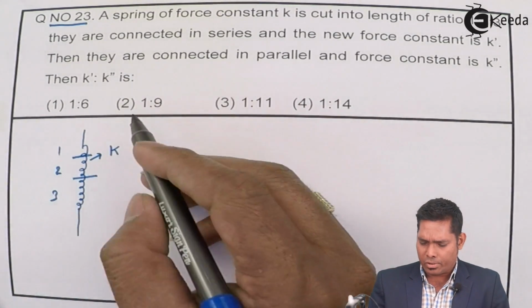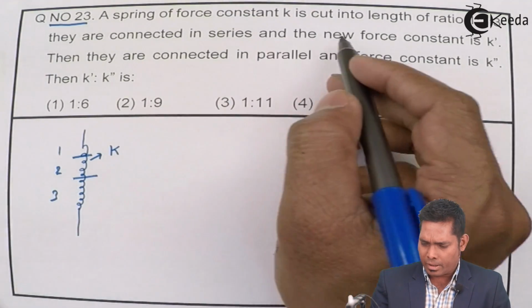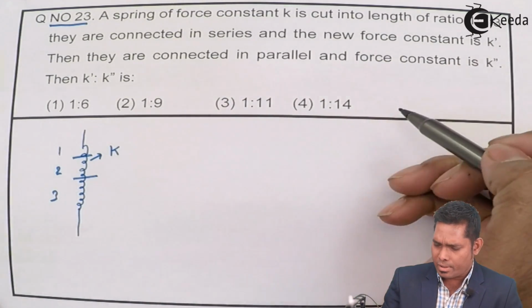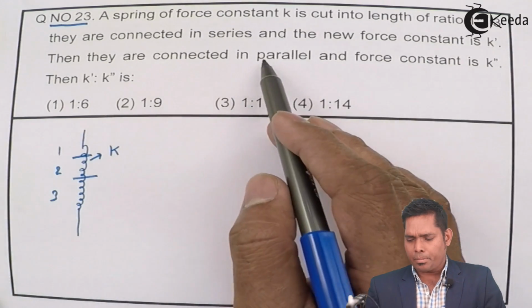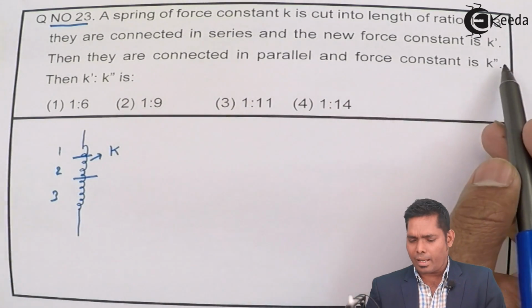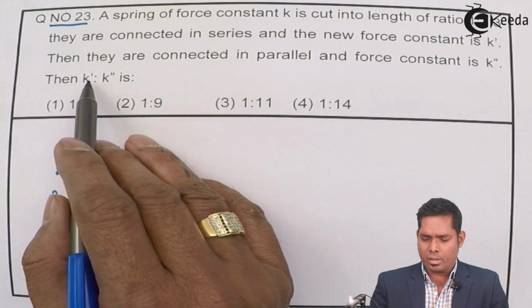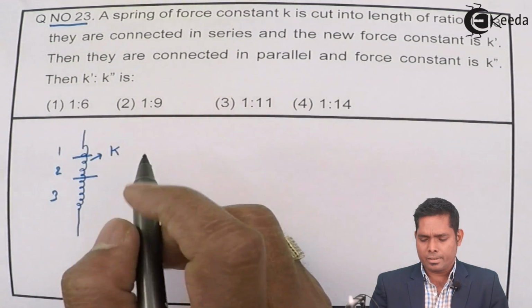They are connected in series, and the new force constant is K dash. They are connected in parallel, and the force constant is K double dash. What is the ratio of K dash over K double dash?